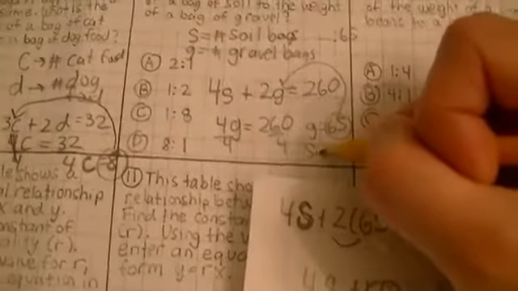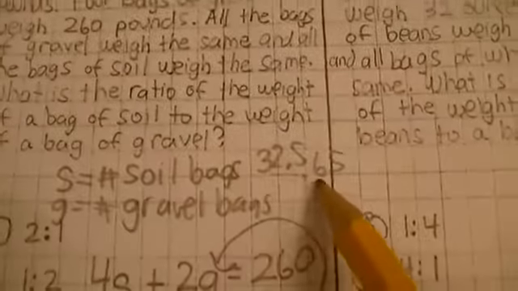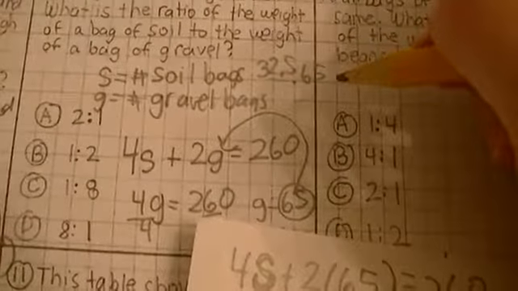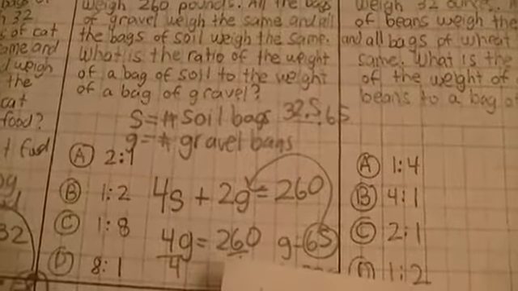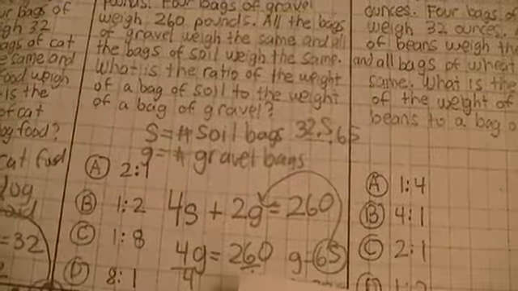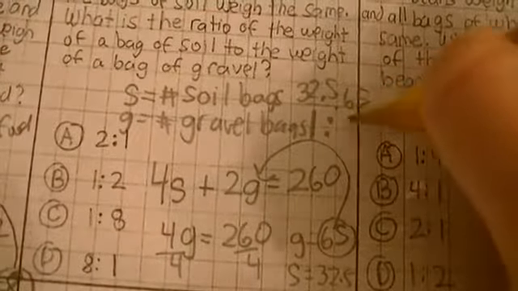Okay? So I have G and then S equaled 32.5. Okay, so we want 32.5 right here because they wanted the soil to go first, because that's what it says right here, the ratio of the weight of a bag of soil to the weight of a bag of gravel. And that's a ratio. I don't see any of that right here, so let's go ahead and simplify it. And I think that 32.5 goes into both. Okay, so 32.5 goes into itself once. 32.5 goes into 65 twice. There's my ratio.